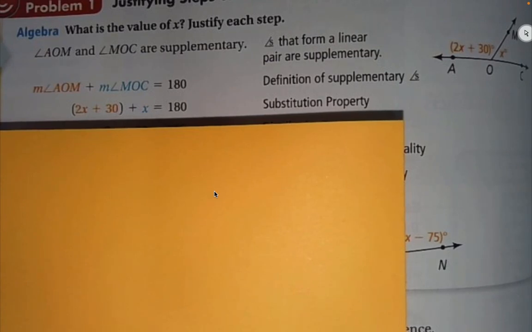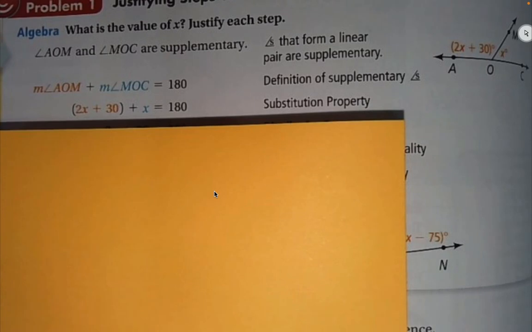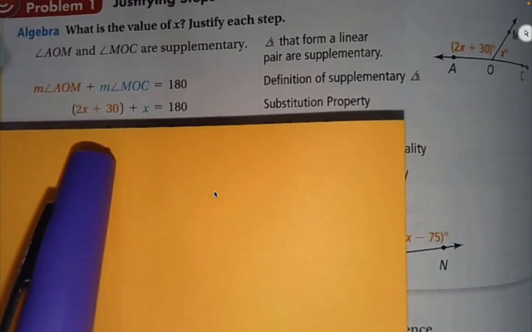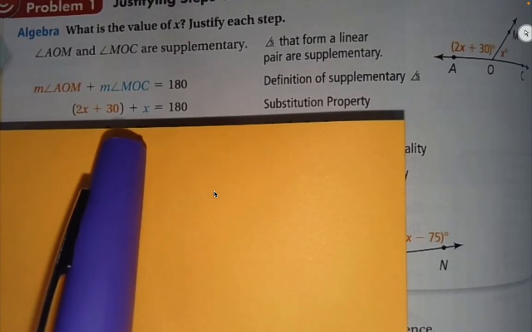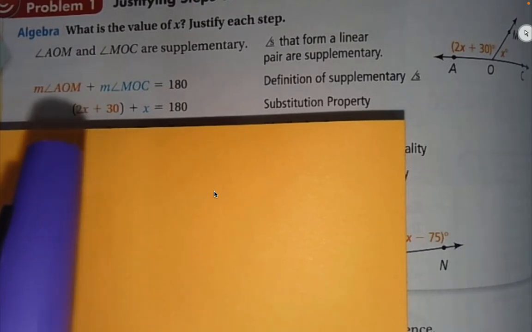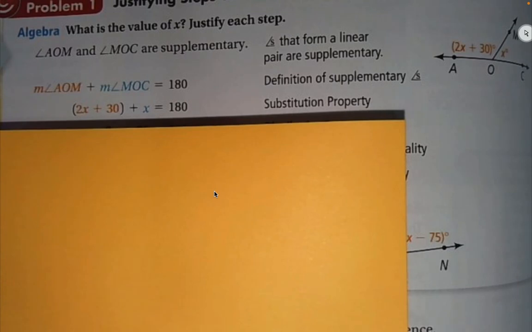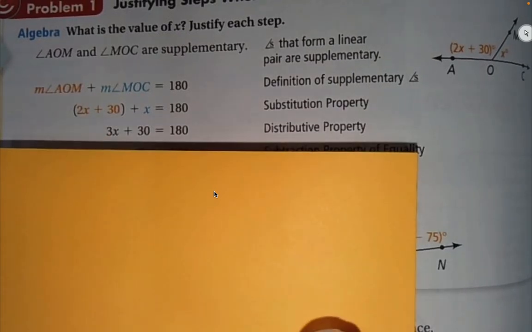Instead of writing angle AOM, they wrote 2x plus 30. That's substitution, when you just plug something in. Now what would you do? What would be your next step in solving for x right here? What is 2x plus x? 3x. Do they do this? Oh, no, I'm going to do mine different. Let me just write it.